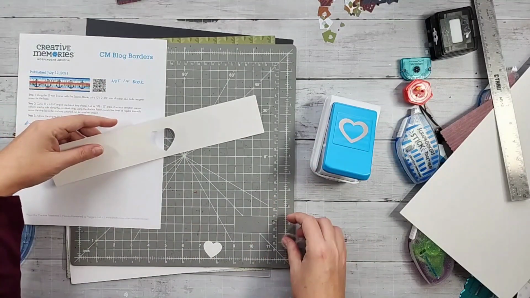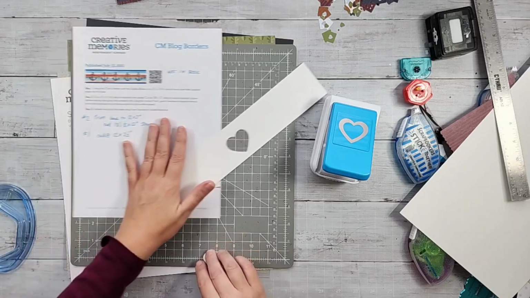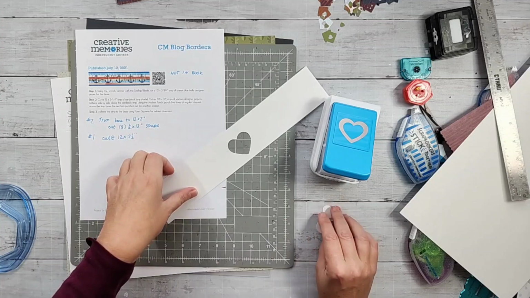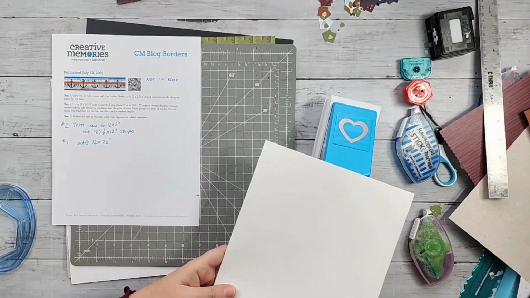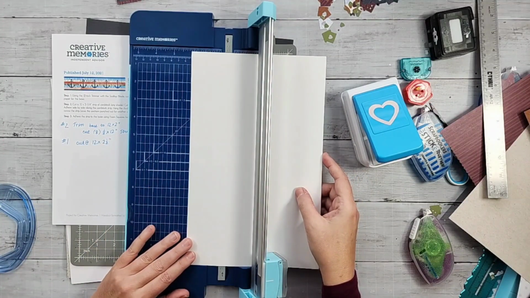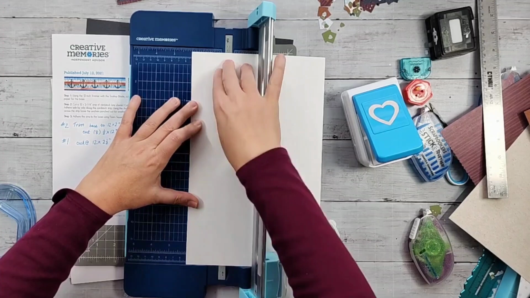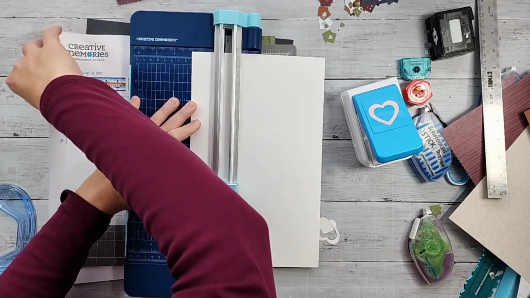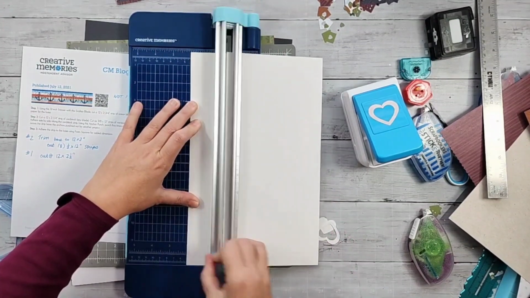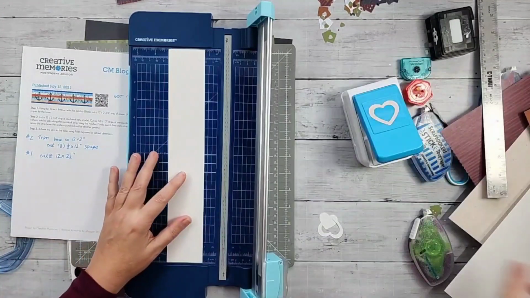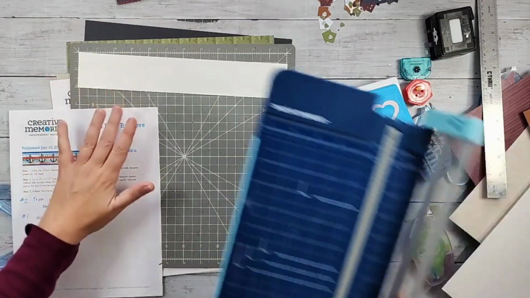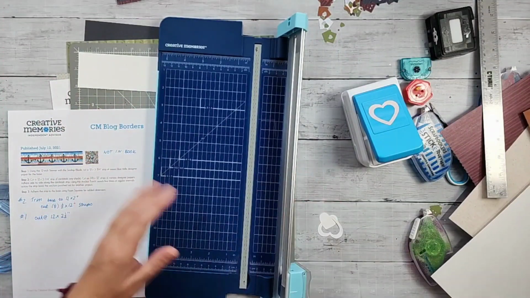All right, so with that in mind, I have altered it. Number 2, I'm going to be trimming it to 12 by 2 inches instead of 2 1/4. That does change the number of strips of paper. They wanted us to cut 6 pieces of cardstock at 3/8 of an inch. I am going to be cutting 8 at 1/4 inch each. So there's my piece. Now I'm going to start cutting some pieces.